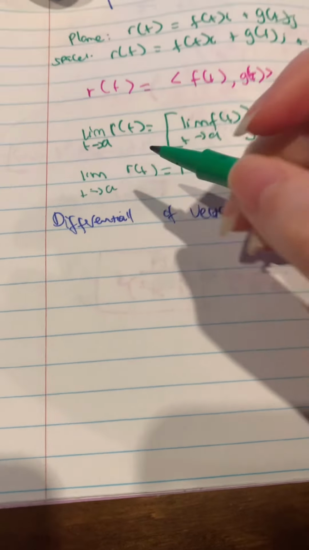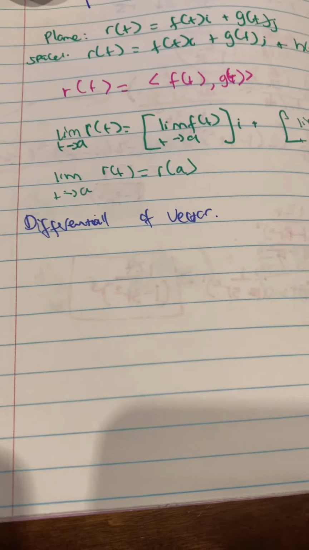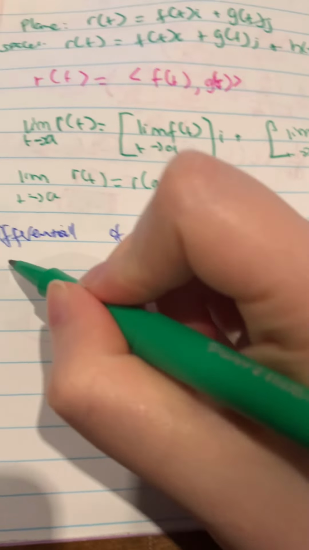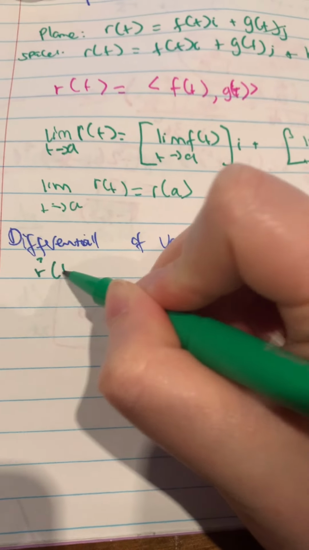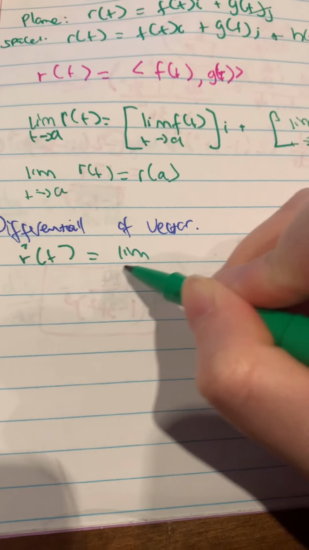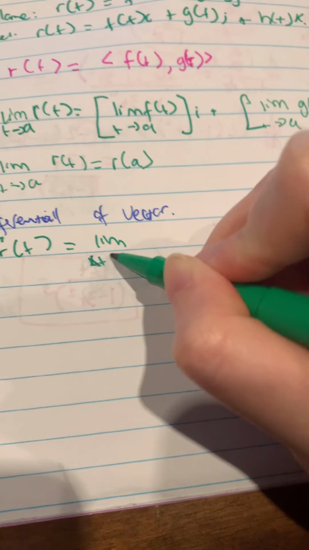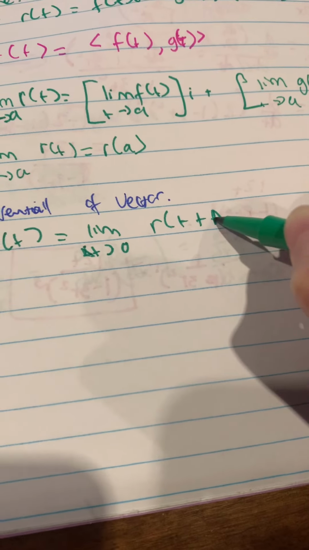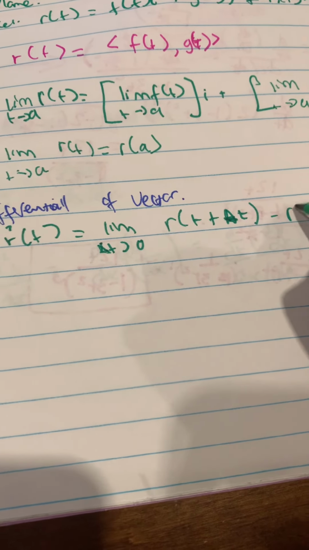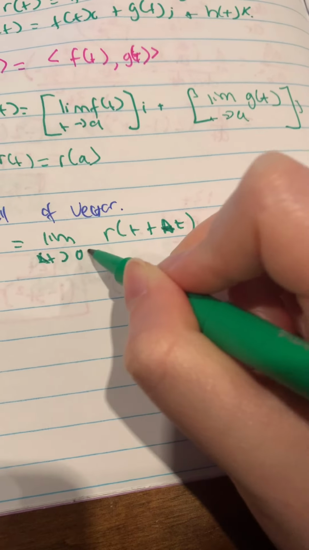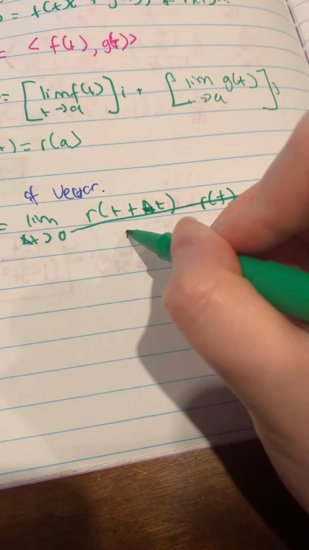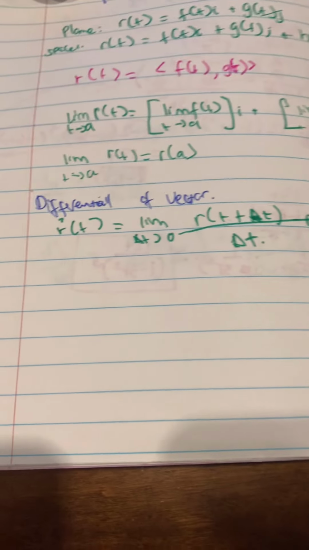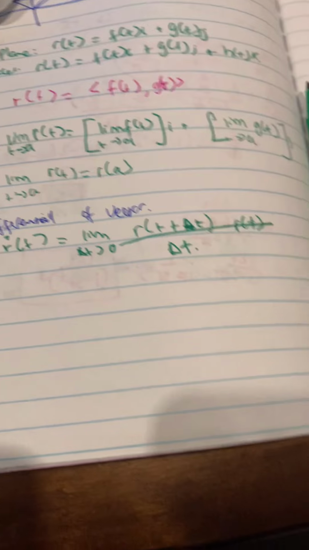Okay, so let's look at the differentiability of vectors. The derivative of a vector valued function r can be defined as r prime of t equal to the limit as delta t approaches 0 of r(t plus delta t) minus r(t), over delta t. Okay, so what if r(t) is differentiable?